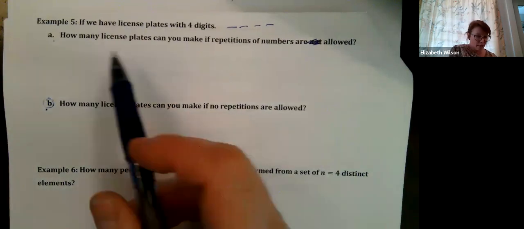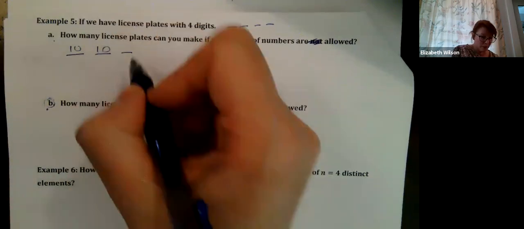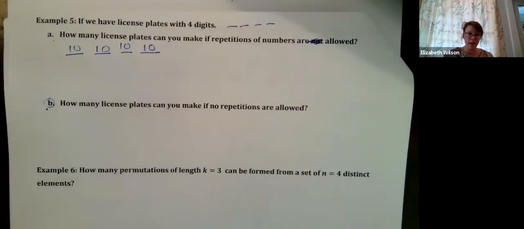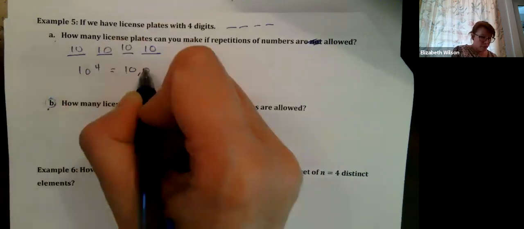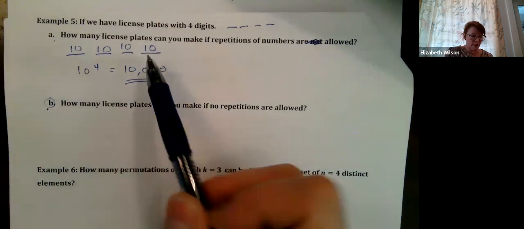So part A, I have 10 possibilities for this space, 10 possibilities for this space, 10 possibilities for this space, and 10 possibilities for that space, right? I have 0 through 9 possible digits I can do. So this is 10 to the 4, which is 10,000 different types of license plates, which sounds like a really high number, but we've got 4 million people living in Massachusetts. If everybody has a car, we're going to need more combinations. But just as a point of idea, 10,000 license plates if I allow repetitions. So I can get the license plate 7777, for example, okay?